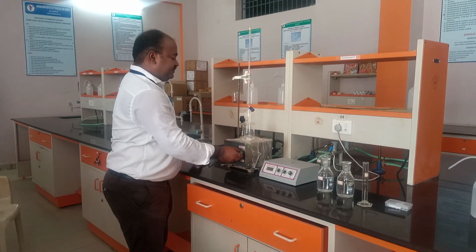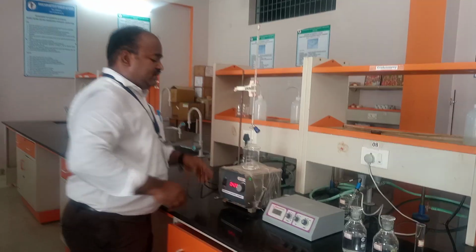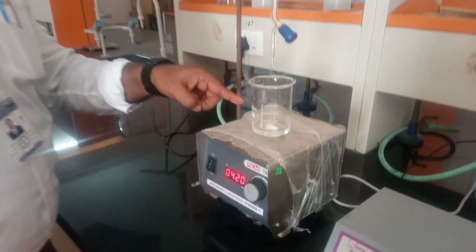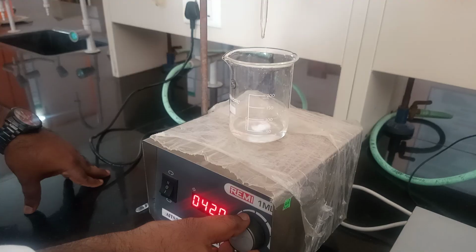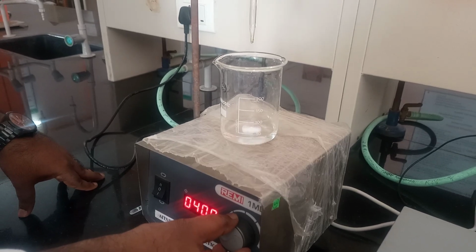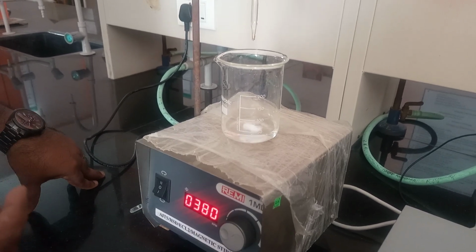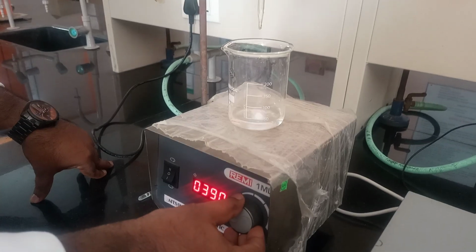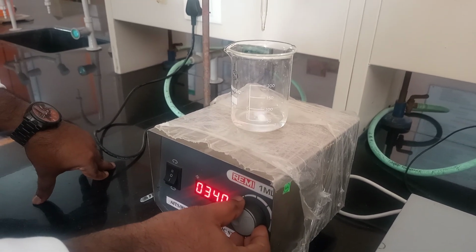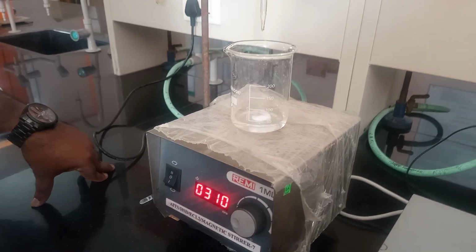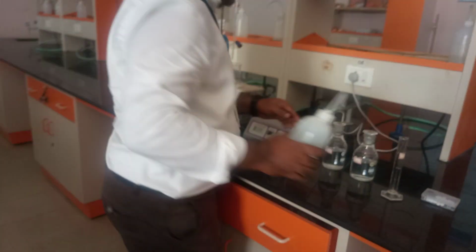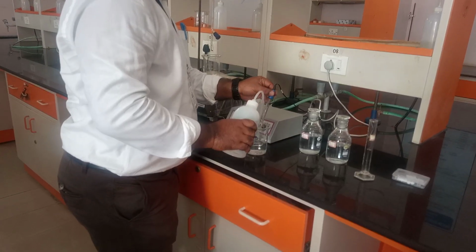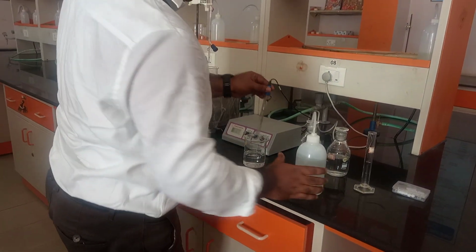Now it is rotating. Now you can see the magnetic bead is rotating in the acid solution. So you need to make a very slow rotation. No need for higher rotation. Between 300 and 350 is enough. So make a slow rotation. Now your solution needs to be clean. Already it is clean, but still, for reference purposes.